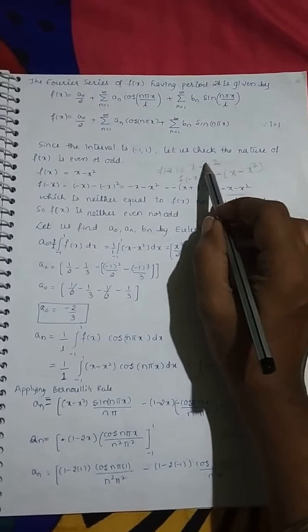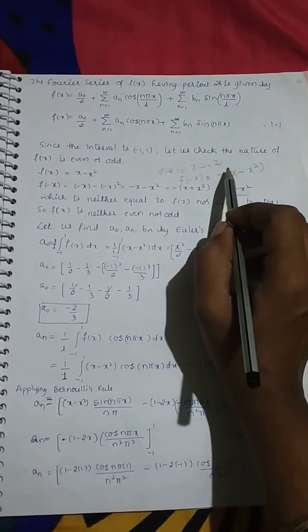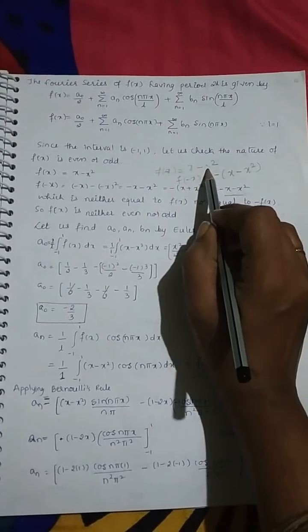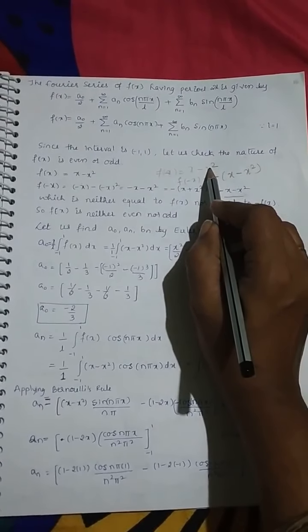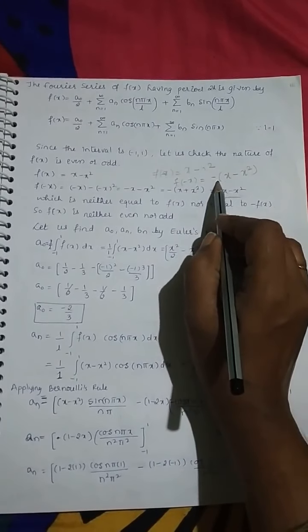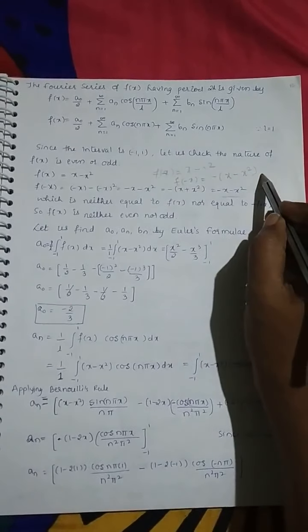We must get one of these two functions. If we get f of minus x equals x minus x square, then the function is even. If f of minus x equals minus of x minus x square, then the function is odd.